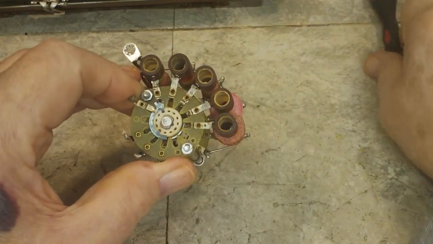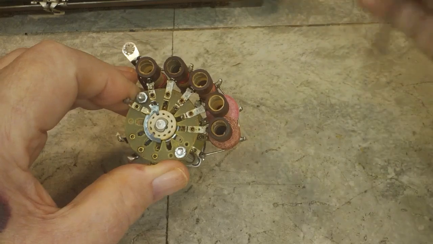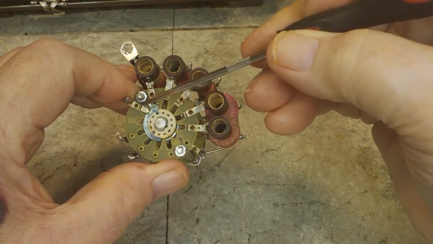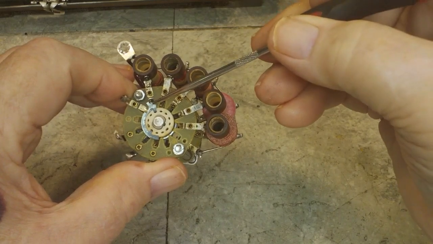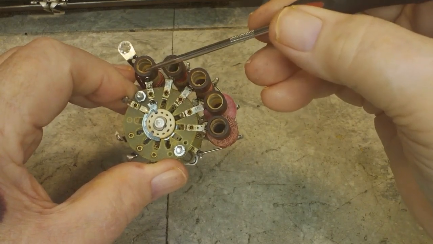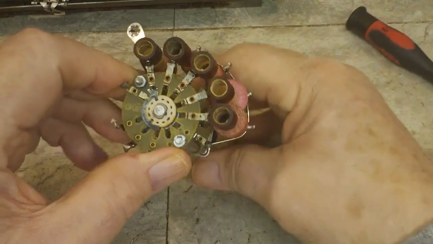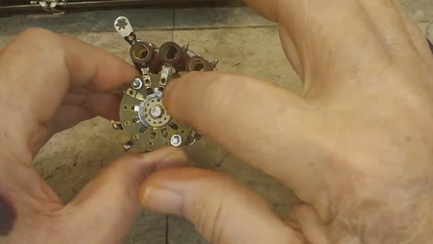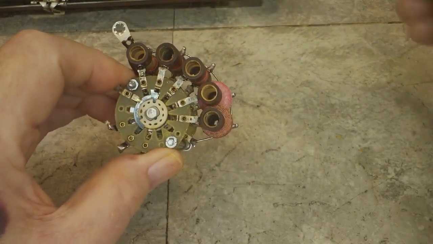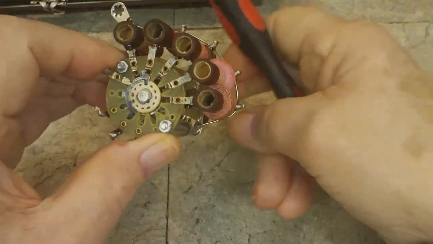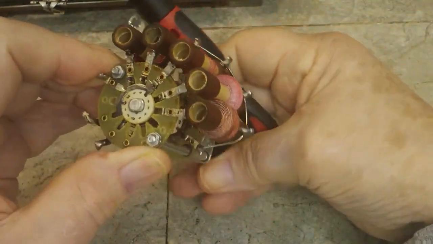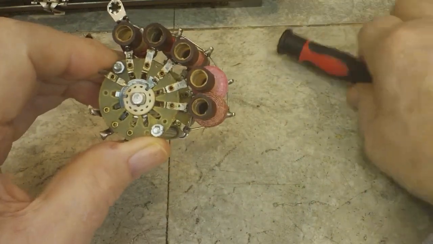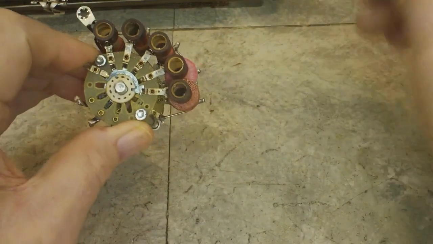Now this on the back is pretty easy to see. Here's our one connection that goes out to the circuit, and here are our coils. Each time it comes around, it switches in a different coil. As you can see, you have a connection between here and here, and then you switch this one and have it between here and here, and on and around until you get to the last one right there.